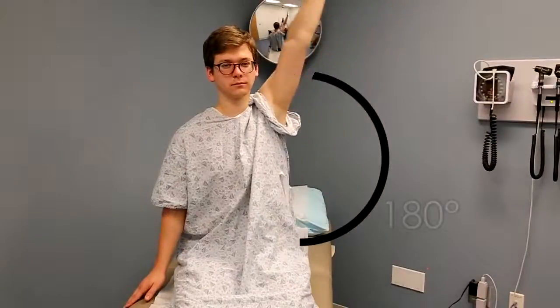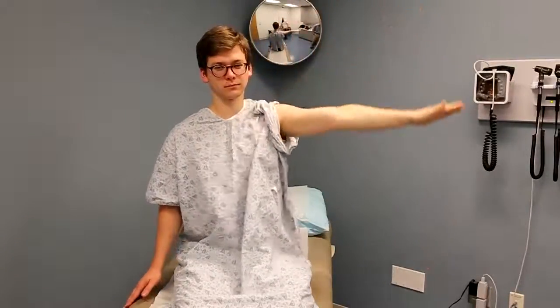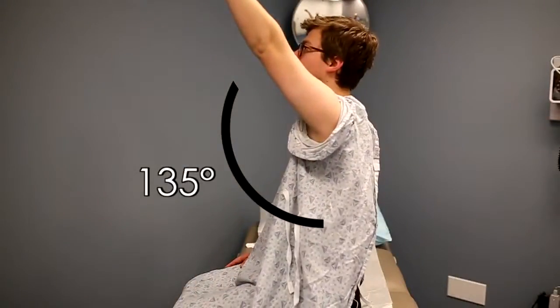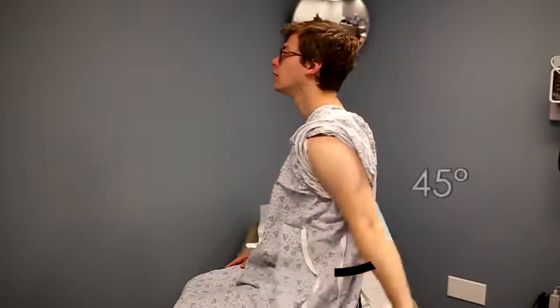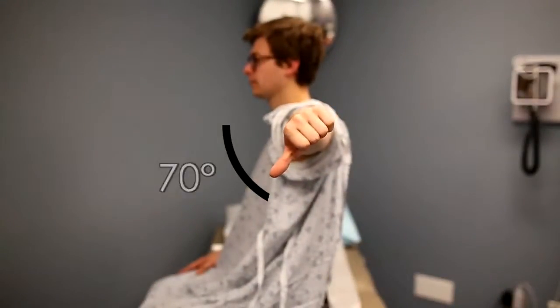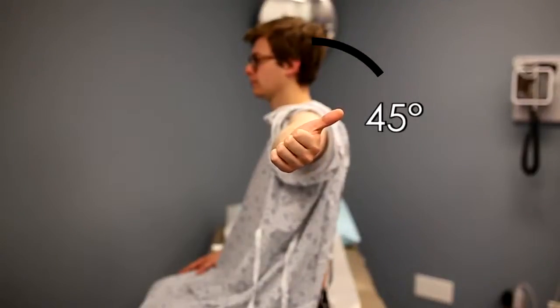It is important to establish both the active and passive range of motion of the patient, as this can help to identify different pathologies. For example, the passive range of motion can be significantly reduced in frozen shoulder or adhesive capsulitis. The normal ranges of motion should be approximately 180 degrees of abduction, 45 degrees of adduction, 135 degrees of flexion, 45 degrees of extension, 70 degrees of internal rotation, and 45 degrees of external rotation.